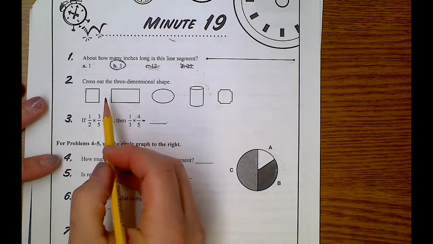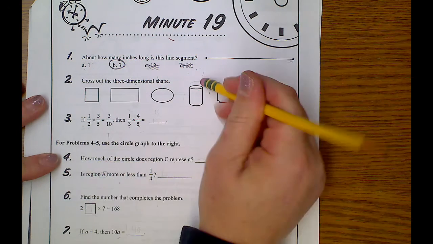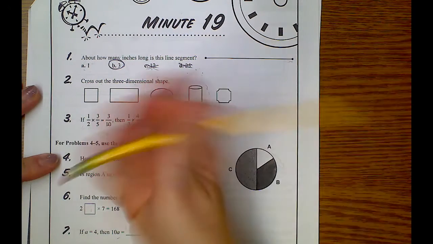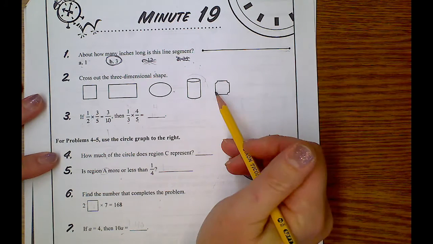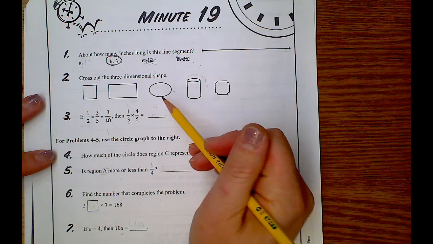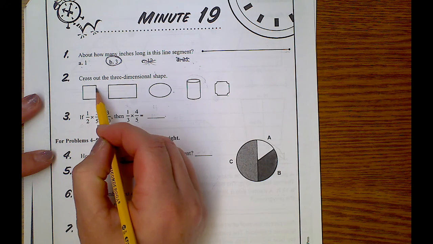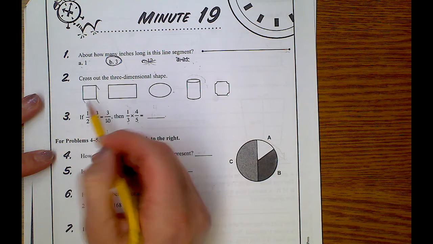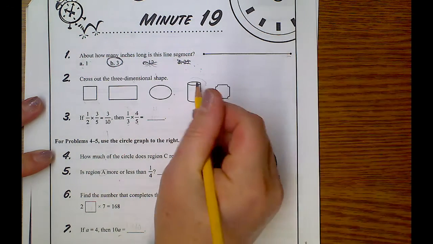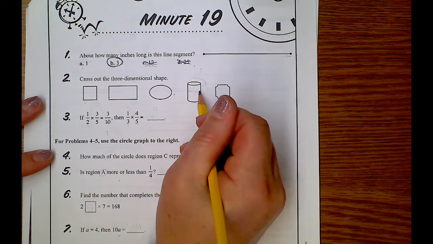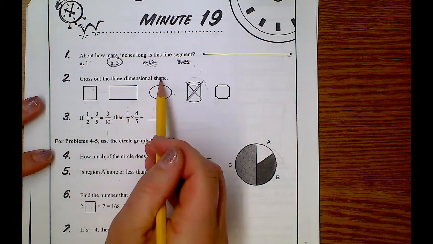All right. Next, it says, cross out the 3-dimensional shape. So the shape that is not dimensional. So the 3-dimensional shape, these are all flat from the angle that you're seeing. And I think that's fascinating that they say that, because if you actually wanted to, you could make them 3-dimensional if you changed your angle. So let's pretend that these are all flat. And this one is actually showing that you could fill it up like a cup. So this would be a 3-dimensional. So that would be the one that we are crossing out.